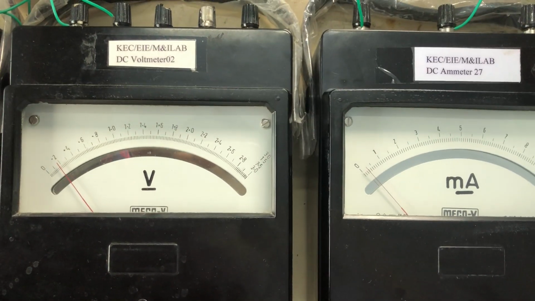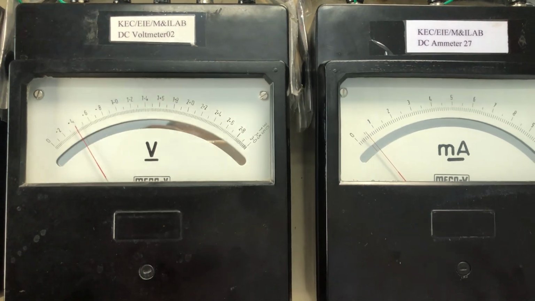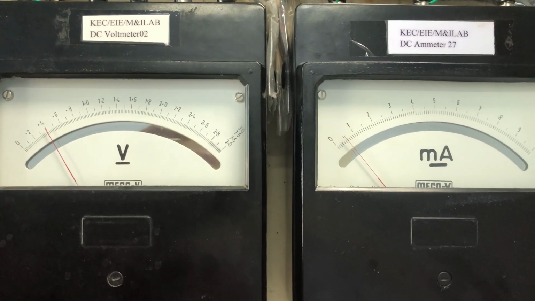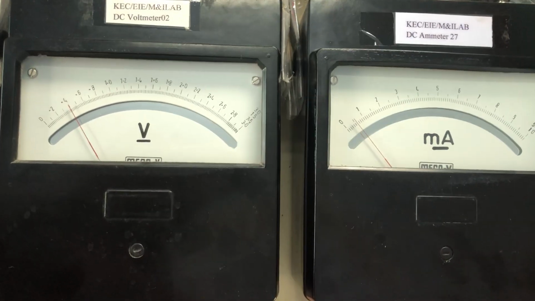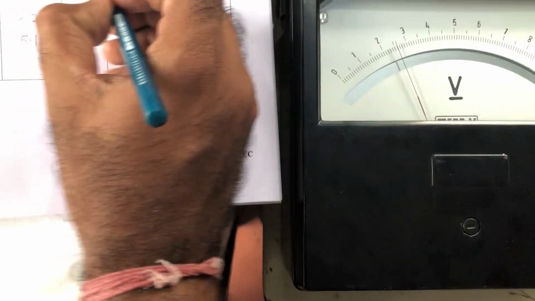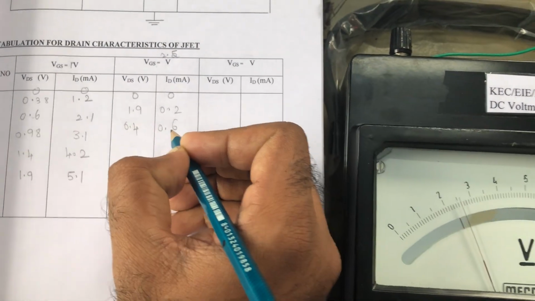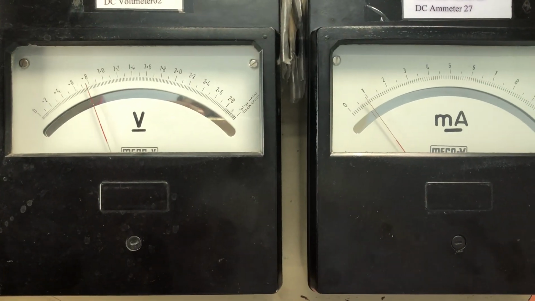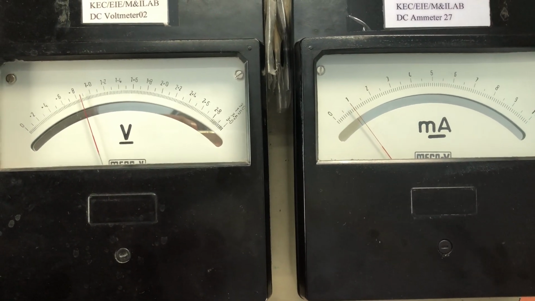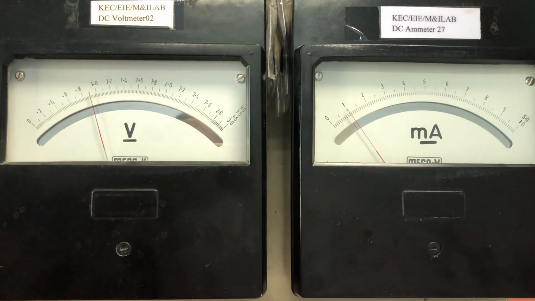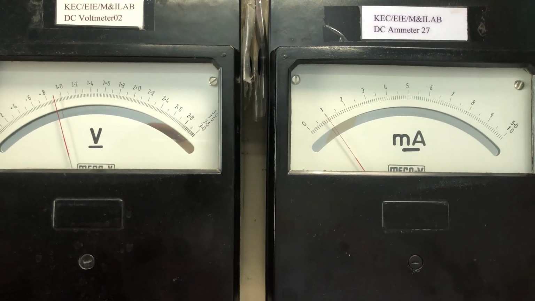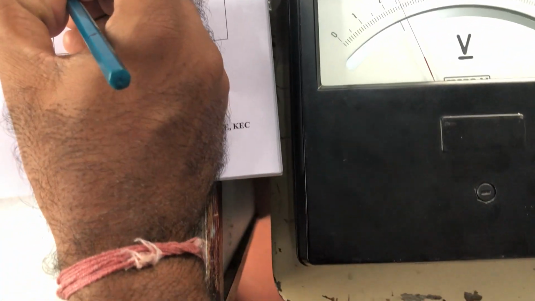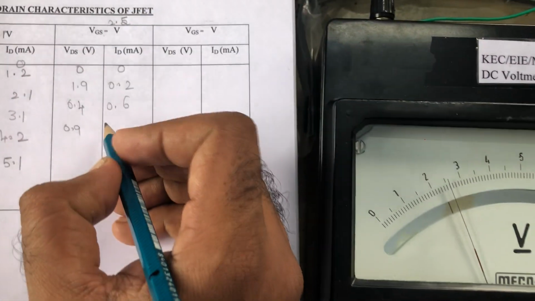Now I am again increasing the voltage further, that is 0.4. The current is 0.6. 0.4, 0.6. I will increase the voltage further. 0.9, for which the current is 1 milliamp.